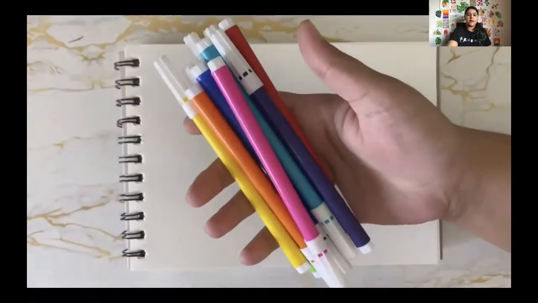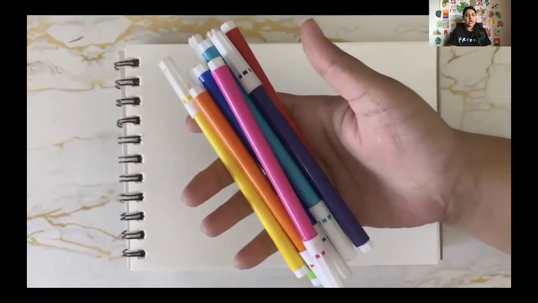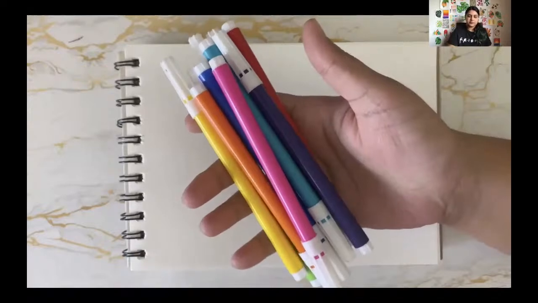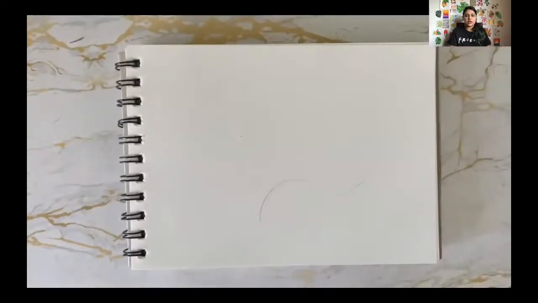The next thing that you need for today's class is a bunch of sketch pens. Here you can see I have a bunch of simple and easy sketch pens. That's what we're going to be using as part of today's class. Okay, so those are the things that you need for today. Sorry, you won't be needing anything else for today's class. So let's start drawing.